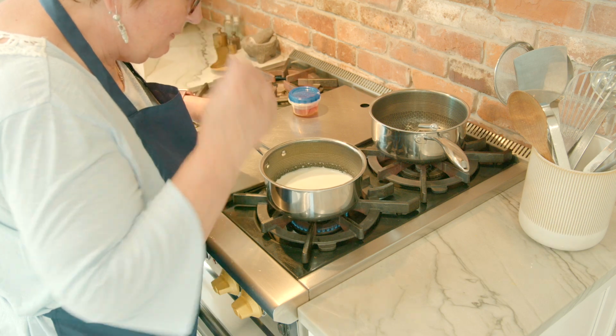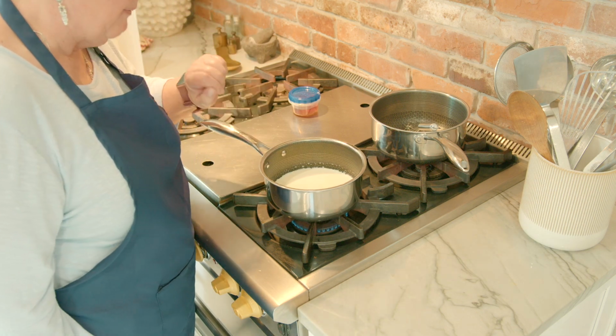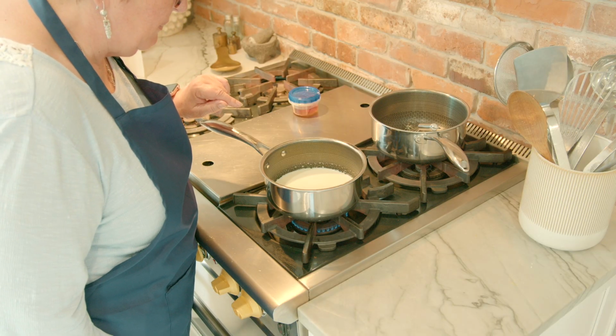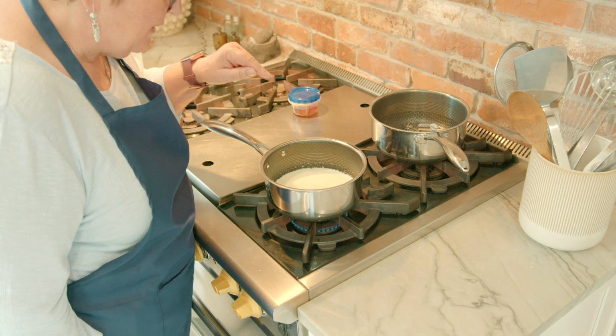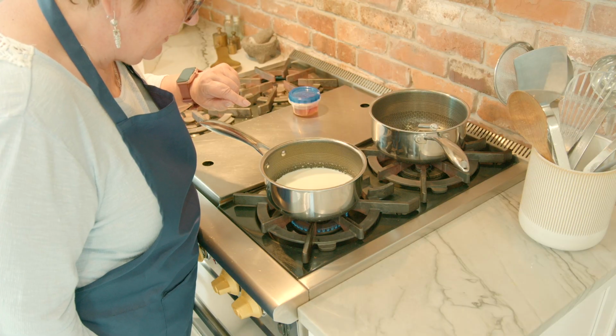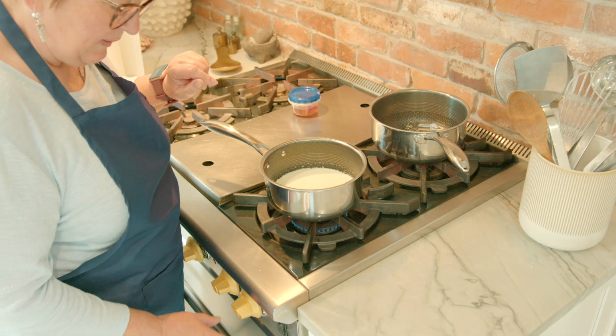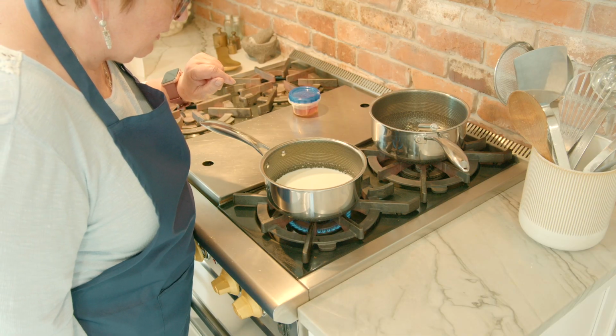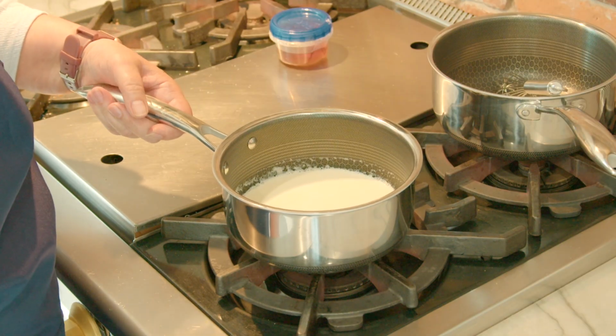I'm heating up heavy whipping cream because I'm going to make a chocolate ganache. Cream is not supposed to boil. That would be too much. I'm just waiting for tiny little bubbles to show up on the edge. And when that happens, then it'll be ready to go into the chocolate.